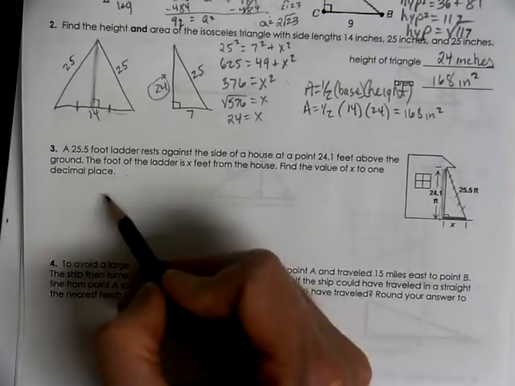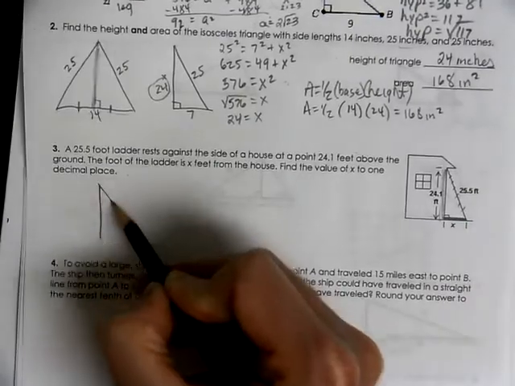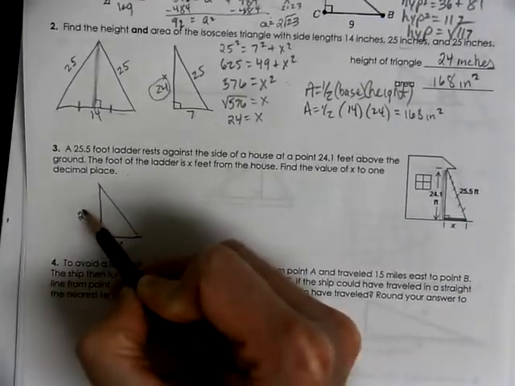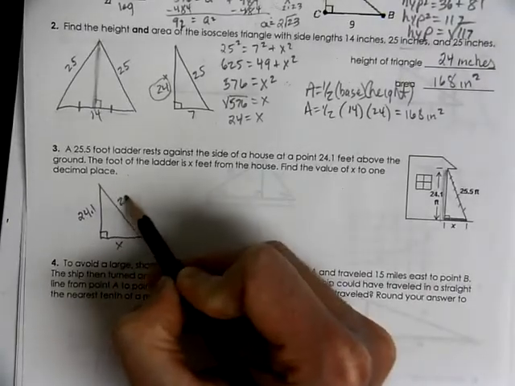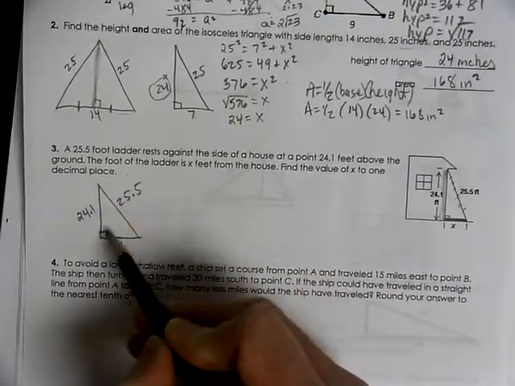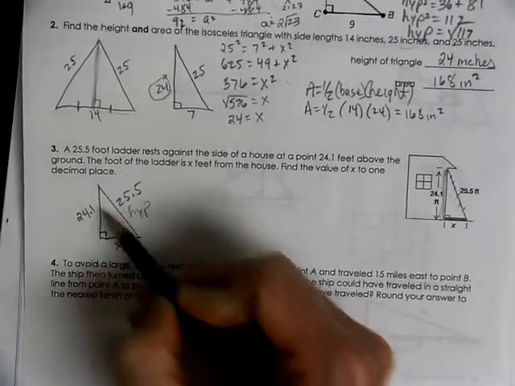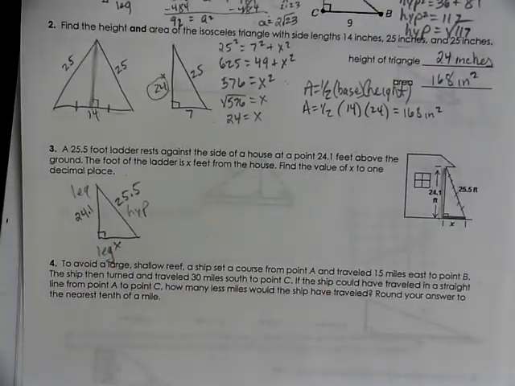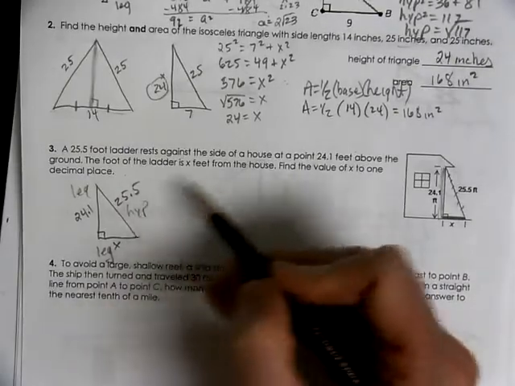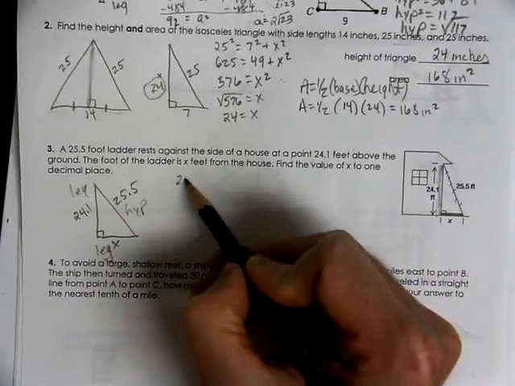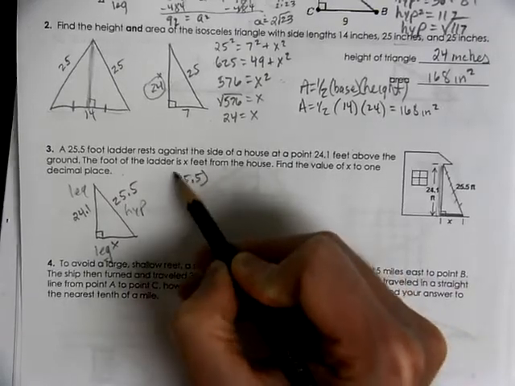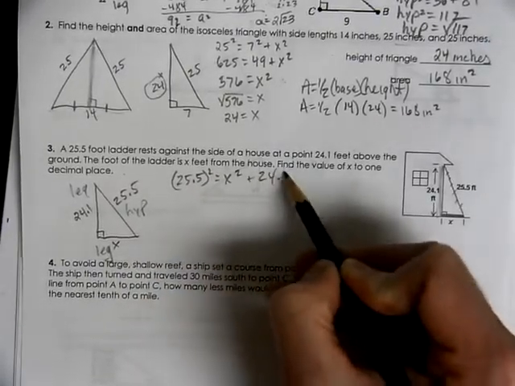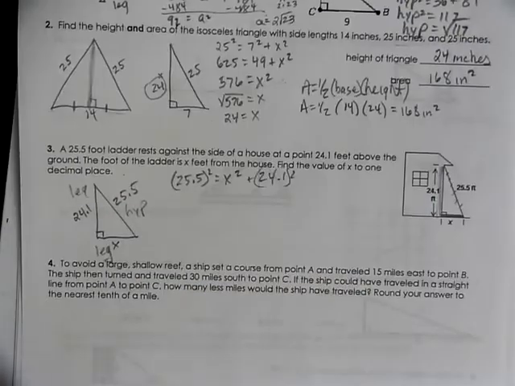So, 24.1, 25.5. We know this is our hypotenuse. These are the two legs. We don't know any angles, so we're going to do the Pythagorean Theorem. 25.5 squared is going to equal the leg squared plus the leg squared.